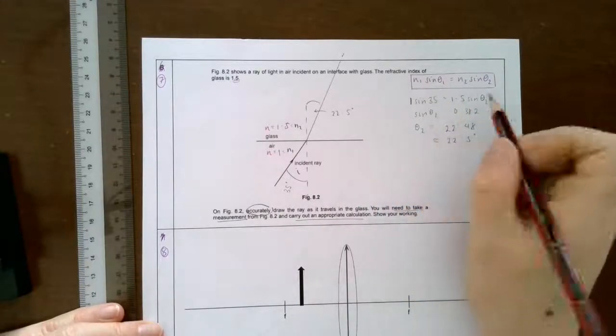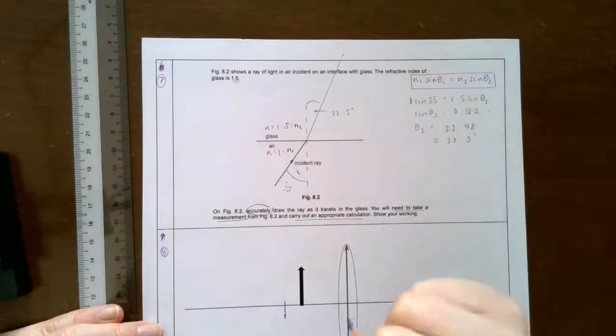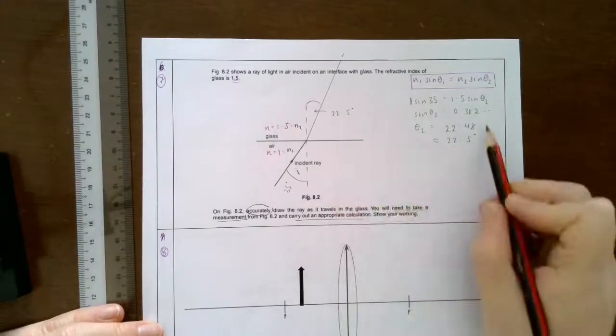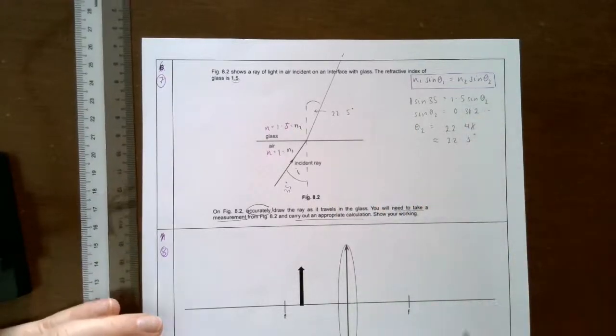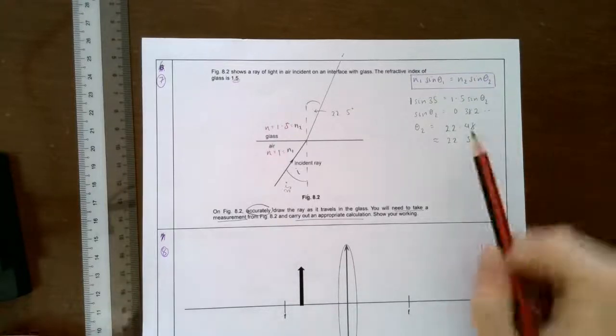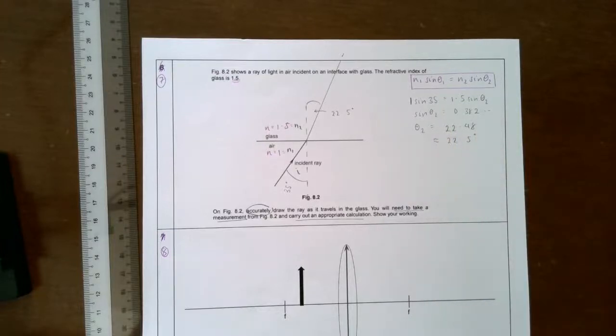I know that I can rearrange that, so I'm basically doing sine 35 divided by 1.5 gives me sine theta 2, and that works out on the calculator to be 0.382 and some other numbers that I haven't bothered writing down, but I left it on my calculator. I then took inverse sine and found that theta 2 was 22.48.